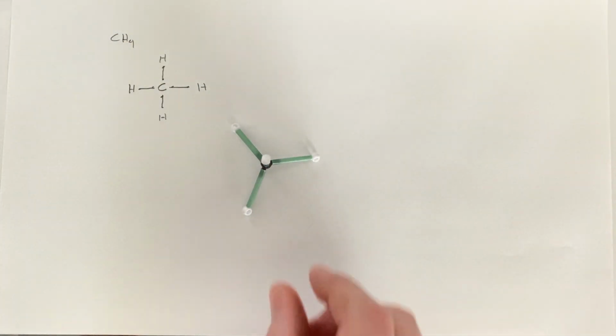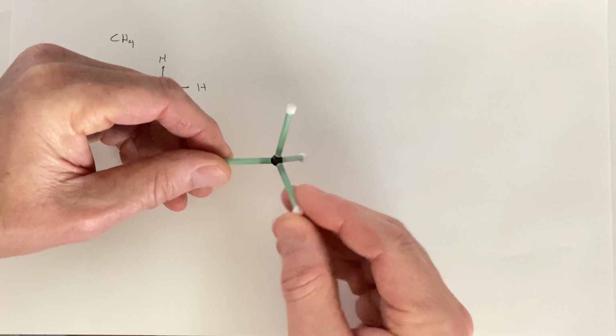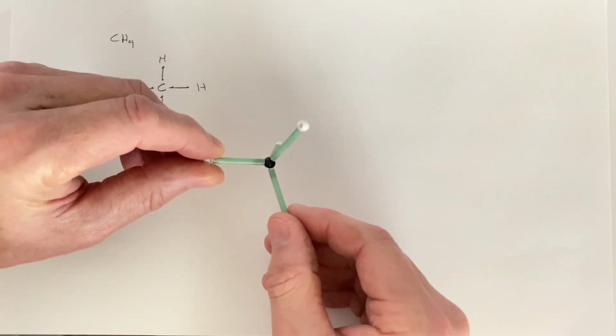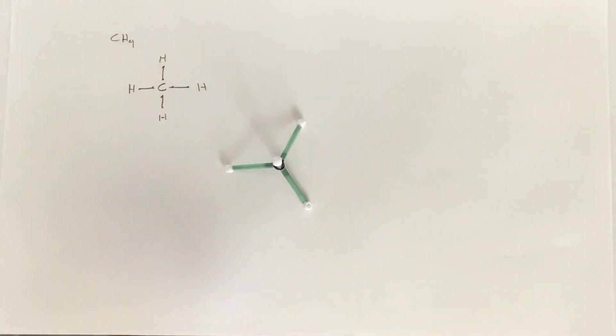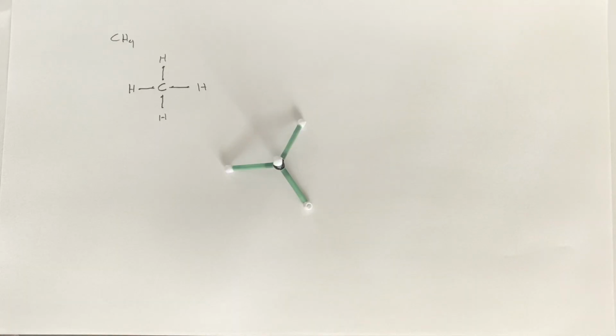One of the things to remember on methane, CH4, is that its electron geometry and its molecular geometry is tetrahedral. The molecule is very symmetric, and we will return to this property after we look at the electron configurations and orbital diagrams for methane.